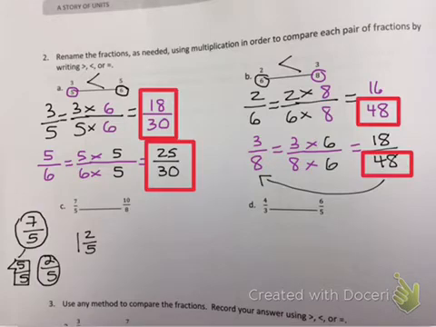2/5 as the mixed number. Let's try it for 10/8. So let's do 10/8 the same way. Circle it. And let's make this into its whole.